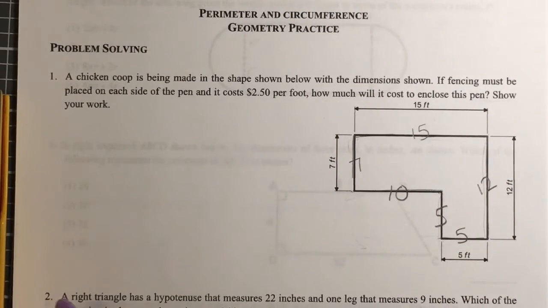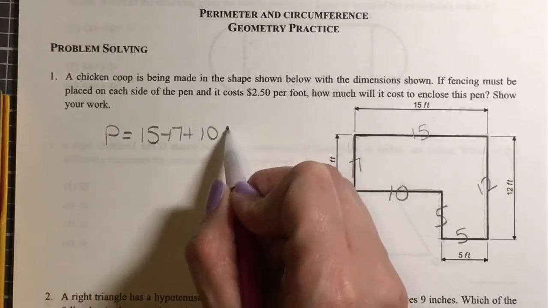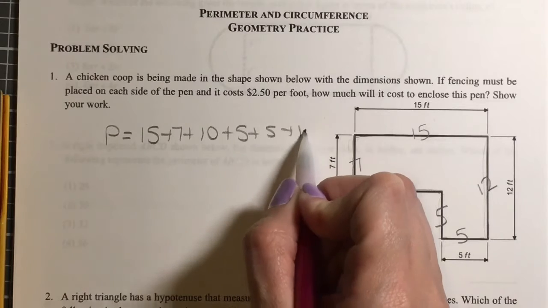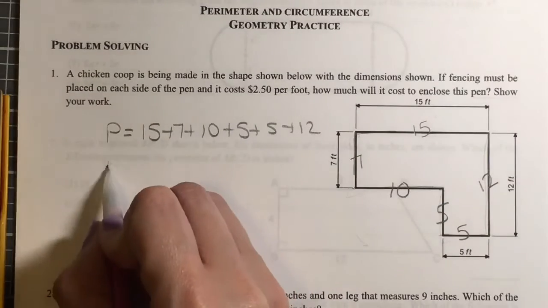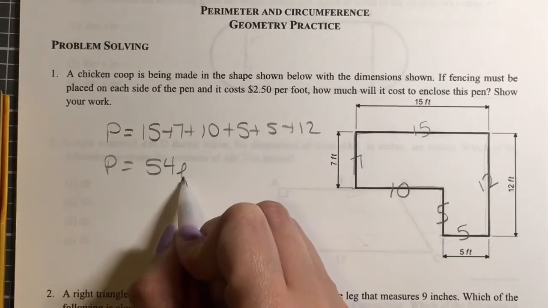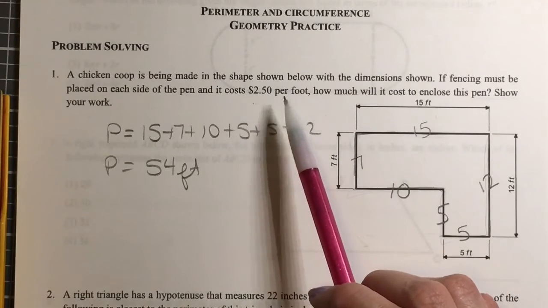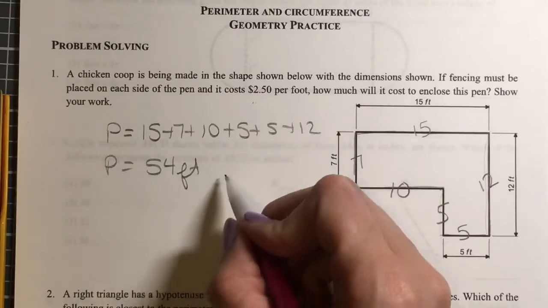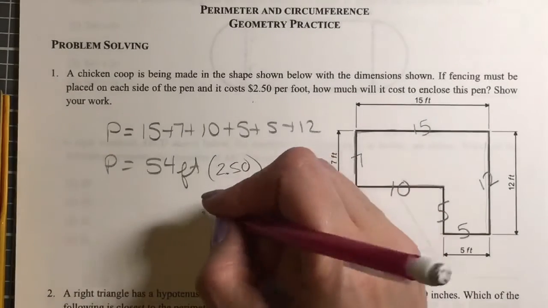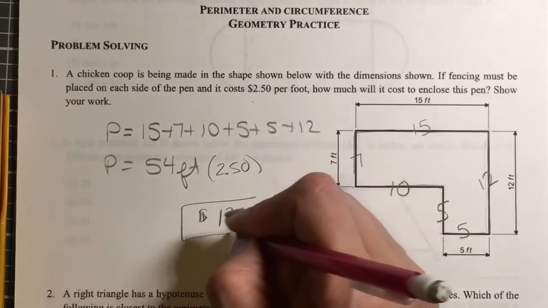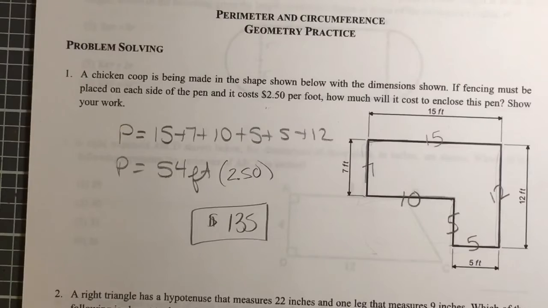So what we're able to do is find the perimeter by adding up all those numbers. We end up getting a perimeter that is 54 feet. However, we want to make sure to answer the question, if it is $2.50 per foot, how much will it cost to enclose this pen? So we're going to go ahead and multiply by 2.50. And we're going to get $135 to enclose the pen. Okay? And that's all for that one.